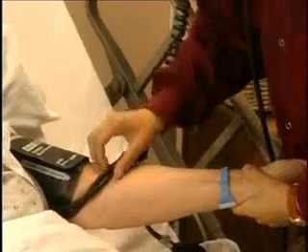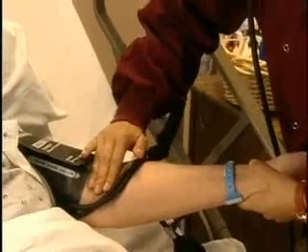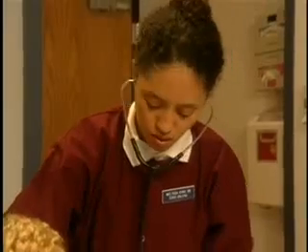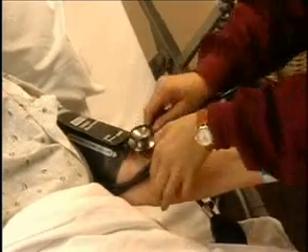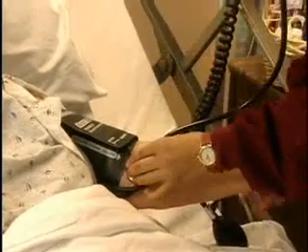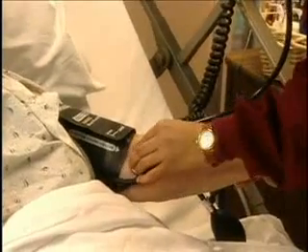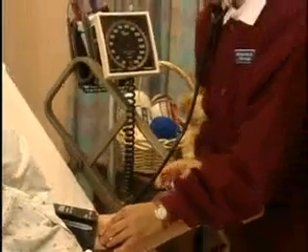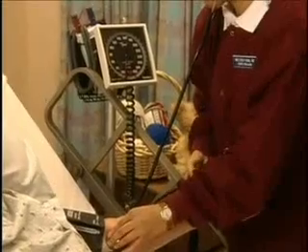Okay, good. Now palpate the brachial pulse and place the bell or the diaphragm of the stethoscope firmly over the artery. Now make sure that it's not touching the cuff or her gown. Okay. Just like that. Good. Now you can go ahead and inflate to about 30 millimeters above where the pulse disappeared when you palpated it.